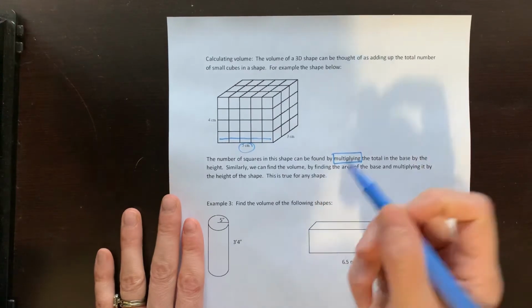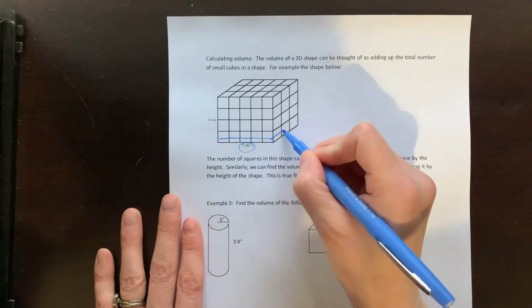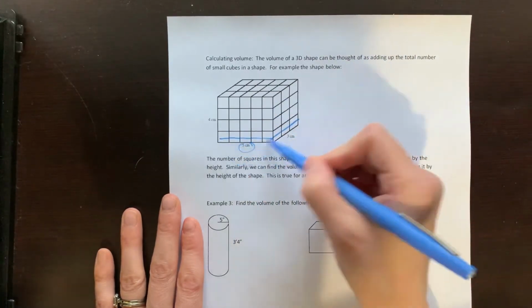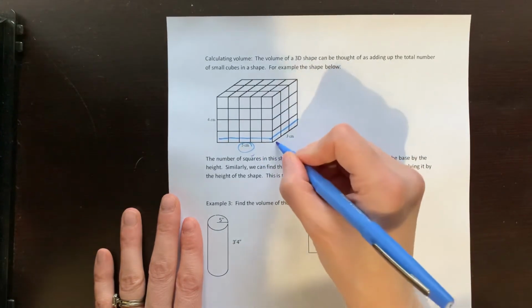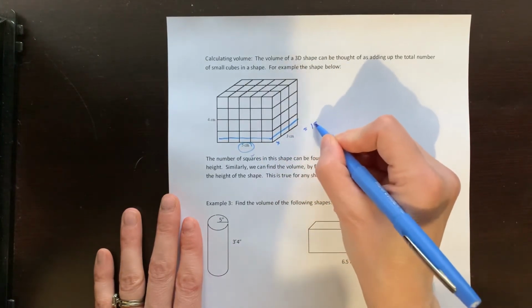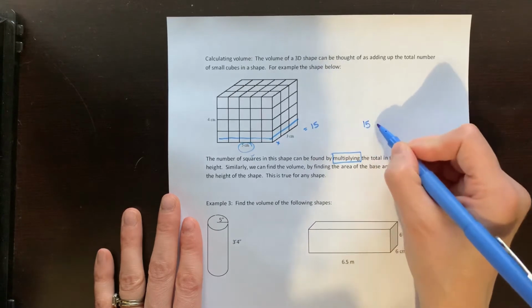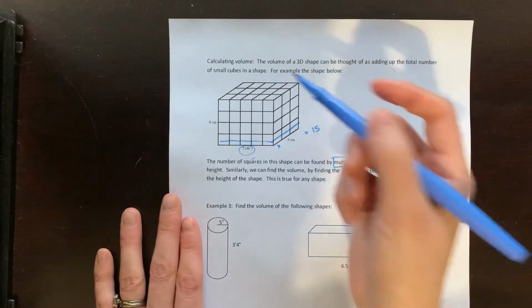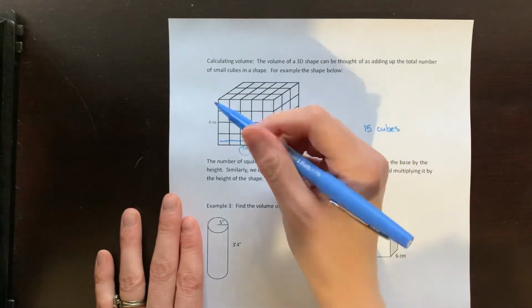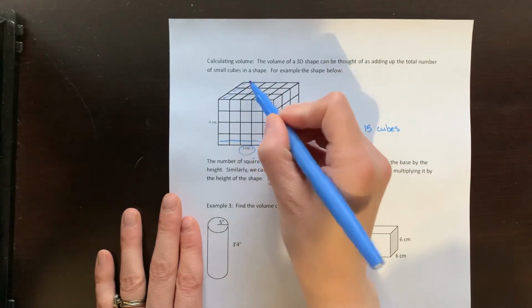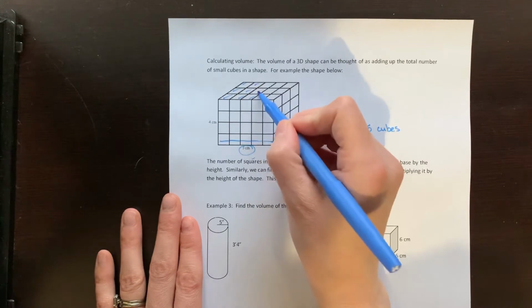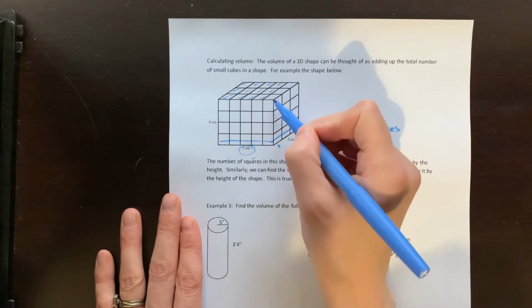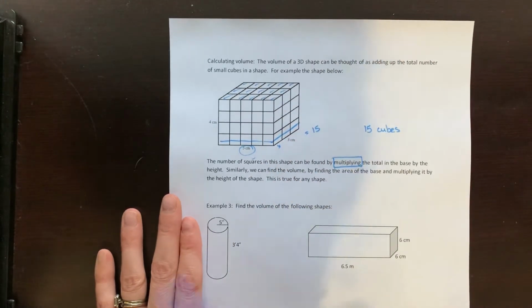This is true for any shape. So 5 times 3, okay, here is my base. So I know that 5 times 3 is equal to 15. So I have 15 cubes in my base. And if you don't believe me, we can count the top layer because it's the same thing. So I've got 1, 2, 3, 4, 5, 6, 7, 8, 9, 10, 11, 12, 13, 14, 15, okay?